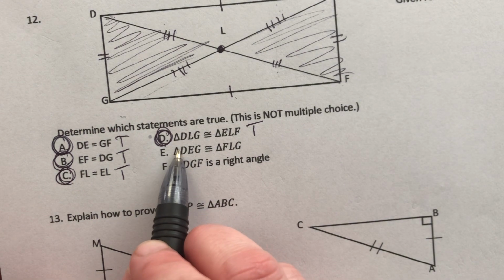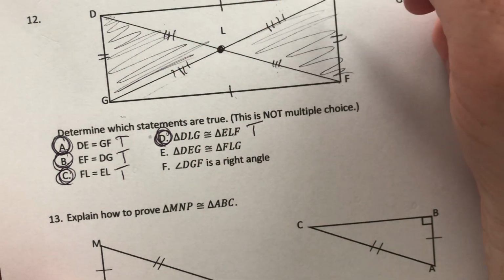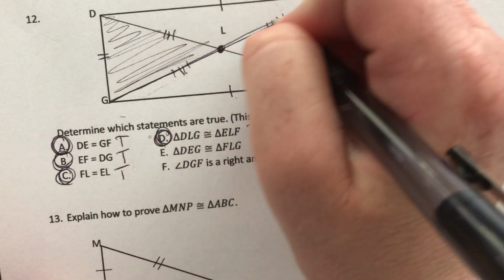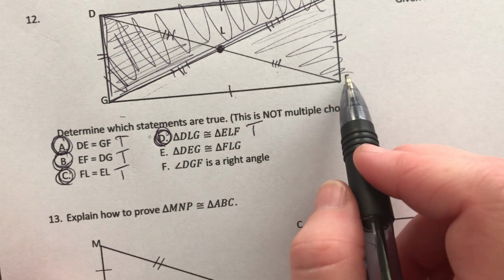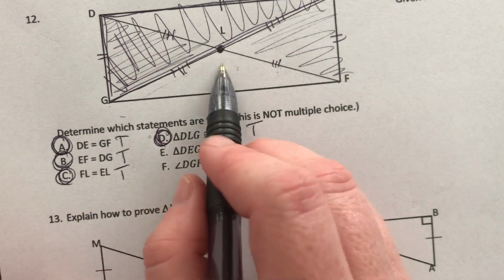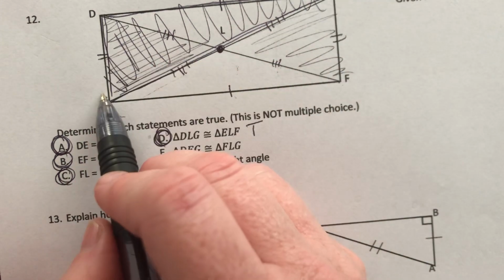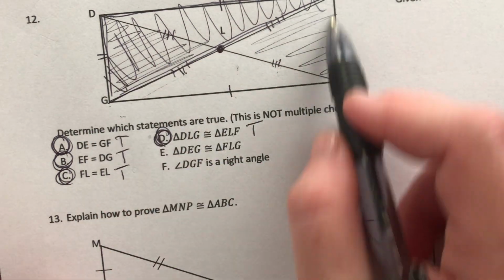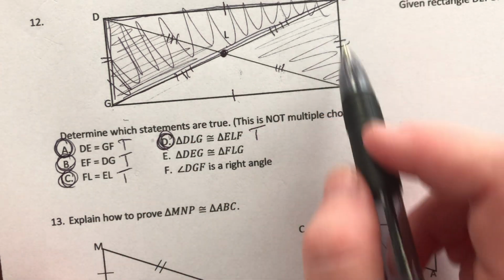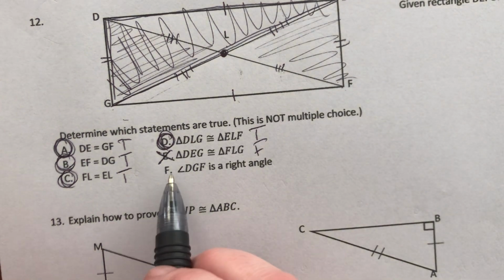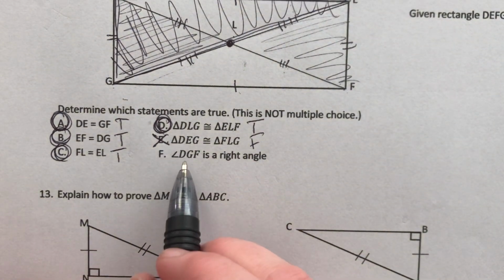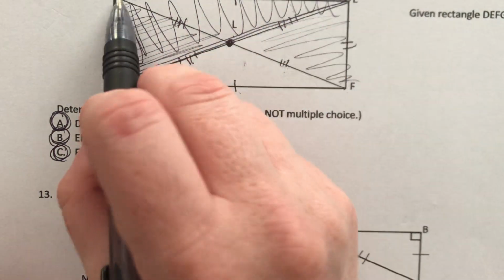Triangle DEG, which is this whole half, this right triangle half here. Let's see if we can do it this way. This guy is congruent to FLG. FLG is just this guy right here. This whole entire top half is not congruent to just this little piece. It would have to be congruent to this whole EFG, not FLG. So this is not true. This is false.